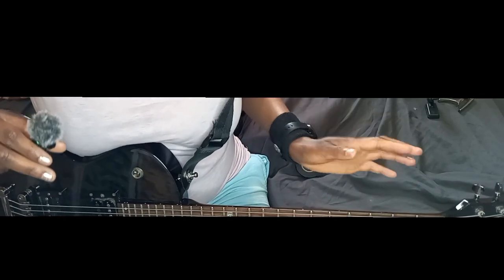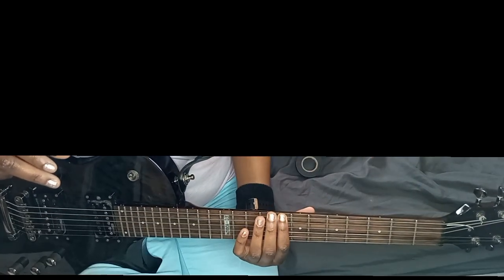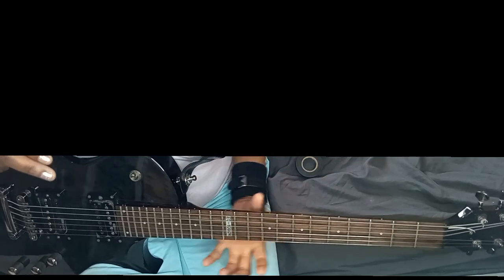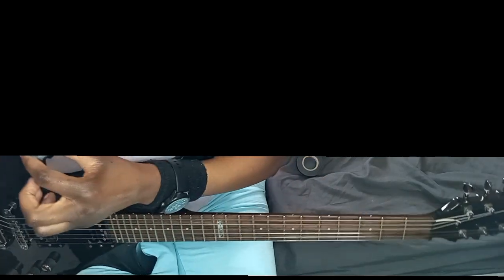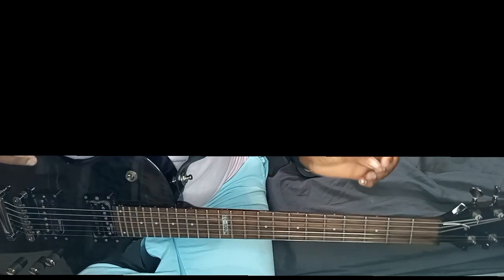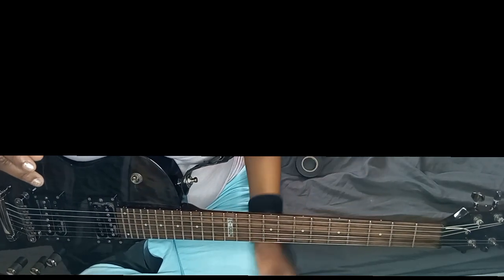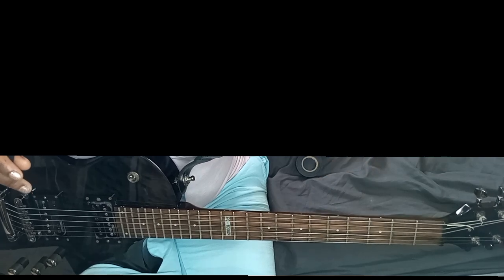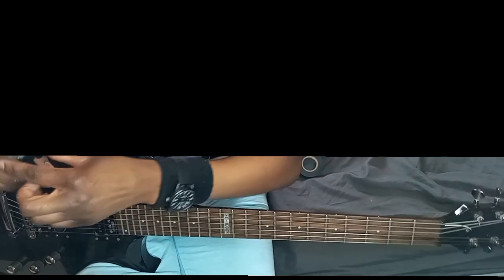So what do I do? As I'm playing the 11th chord, the third will be omitted, because if it's not omitted, then it will create dissonance. It will create a sound that is harsh, unpleasant to the ears.